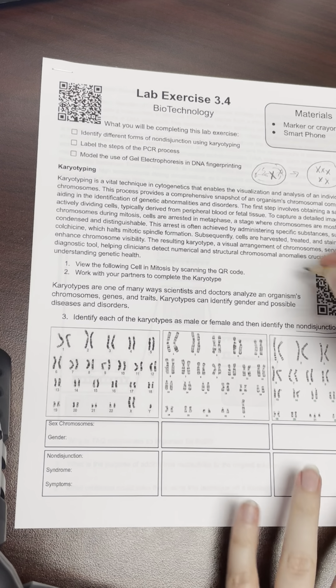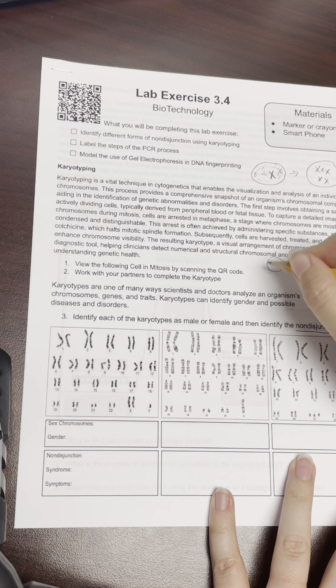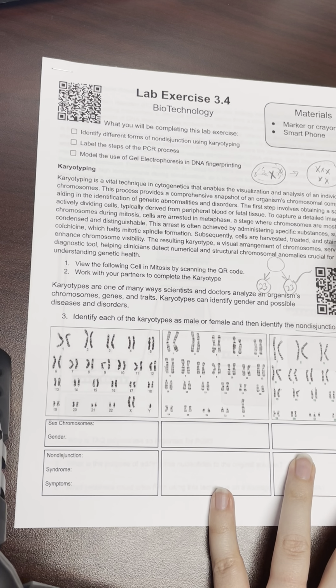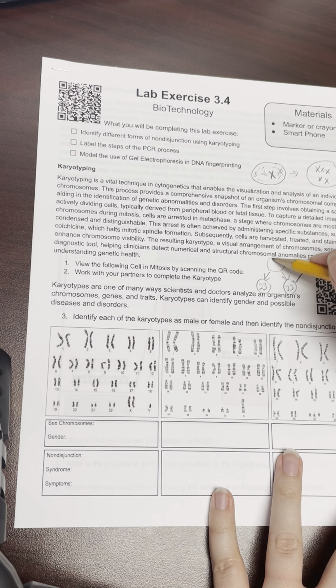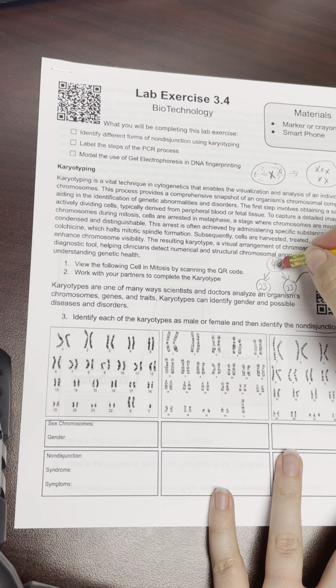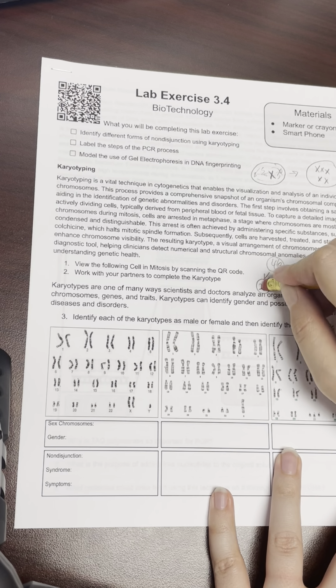Non-disjunction happens when a cell is undergoing meiosis, and when it splits, instead of splitting exactly half of the DNA, 23 and 23, because this will end up being a gamete like a sperm or an ovum, what happens is we end up with more on one side than the other.